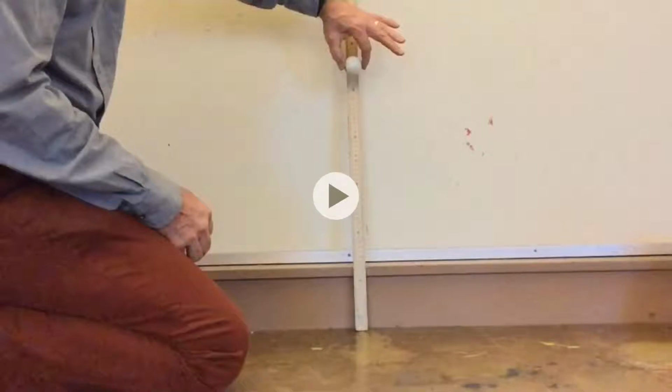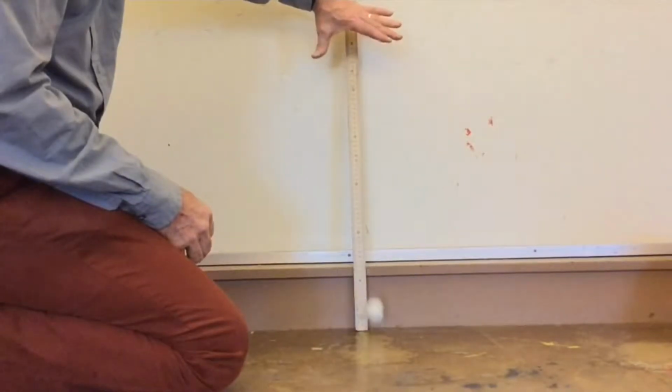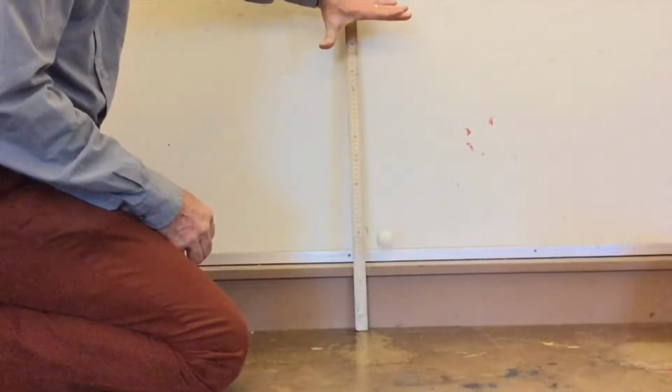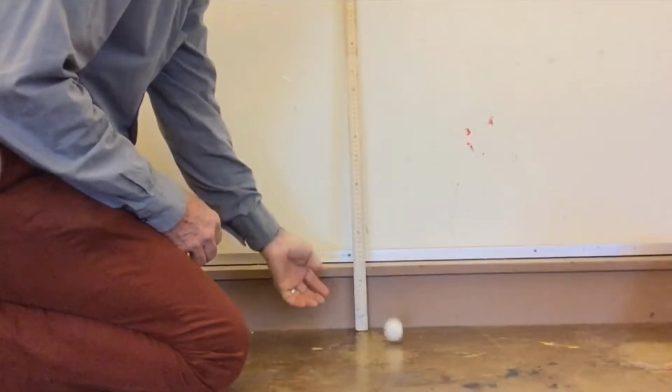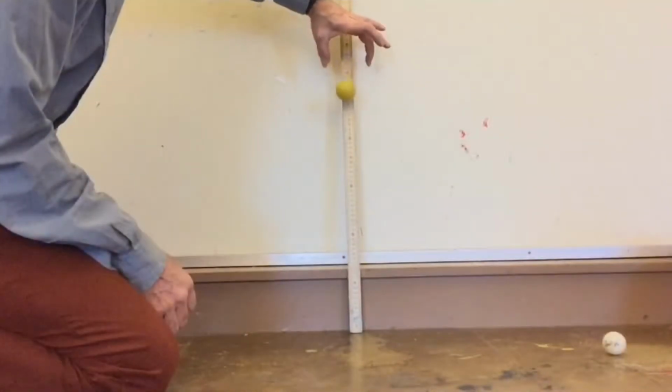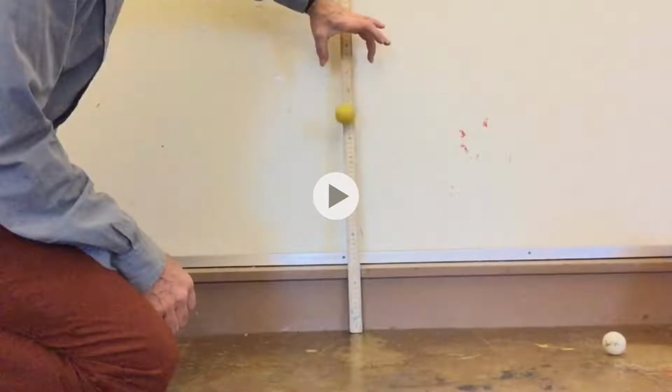Okay, here's a video I just made of a slow-mo video of a couple of balls bouncing. Let's watch. So that was a ping pong ball.